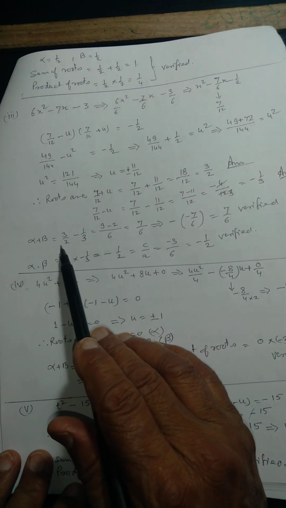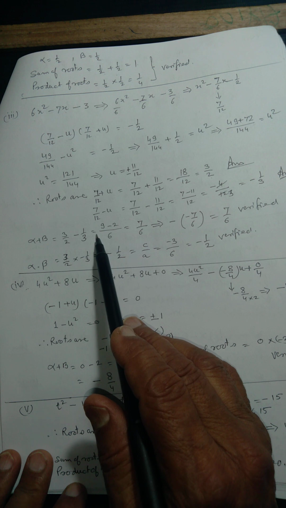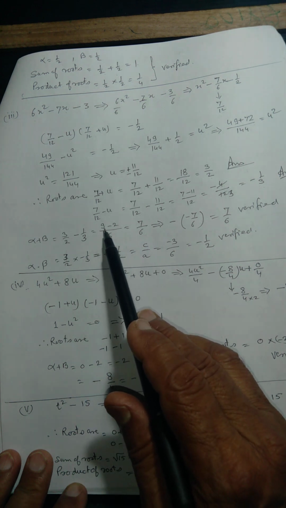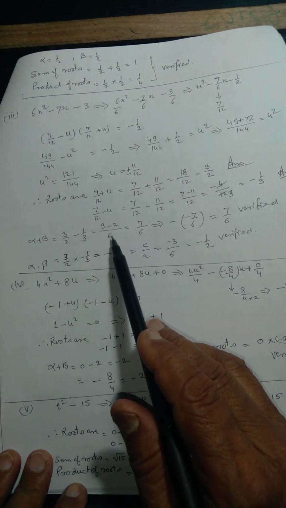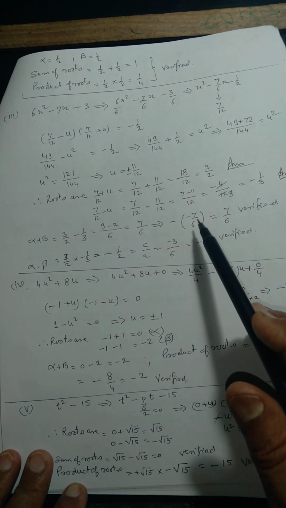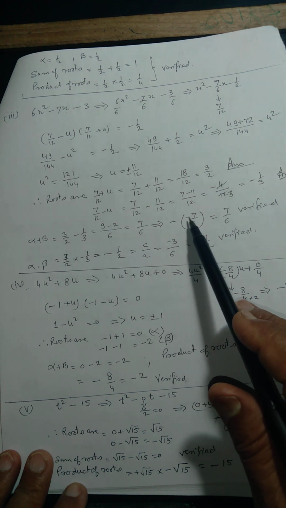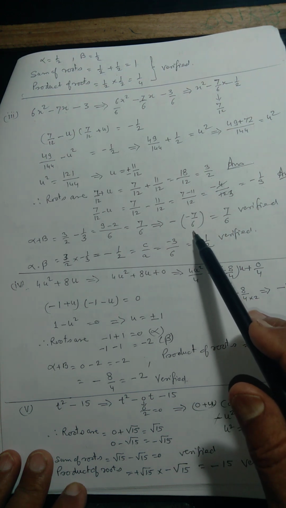Now sum of the roots, that is 3 by 2 minus 1 by 3, that will be equal to 9 minus 2 by 6. Solve it, you will get 7 by 6. So you just see sum of the root is equal to minus b by a.